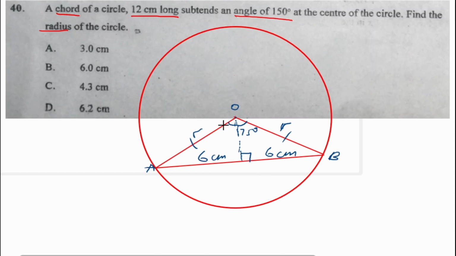So taking any of these two triangles, which is a right triangle, we can just use SOHCAHTOA to work it out. Taking this angle 75 degrees here, this side becomes the opposite and this side is the hypotenuse. Because of that, we can use sine to solve for r.